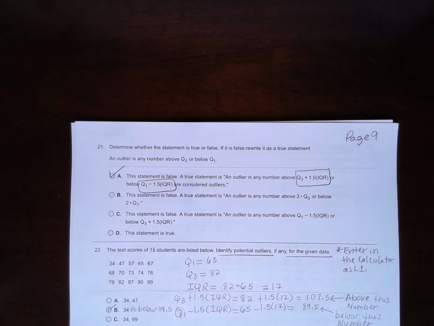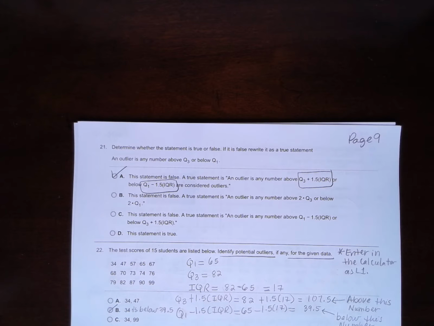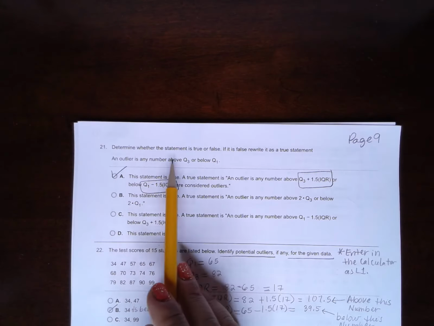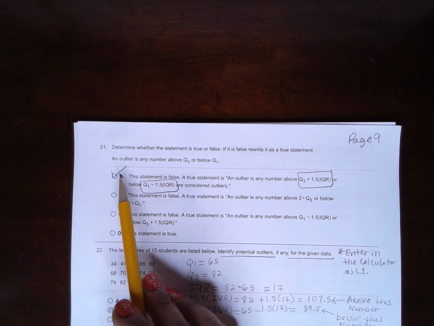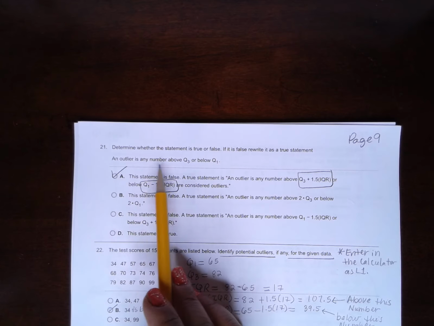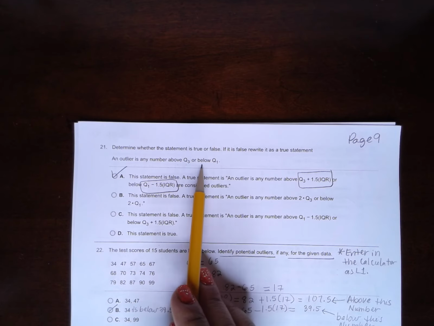So we're going to continue with question 21. Question 21 is theory, and it says determine whether the statement is true or false. An outlier is any number above Q3 or below Q1.